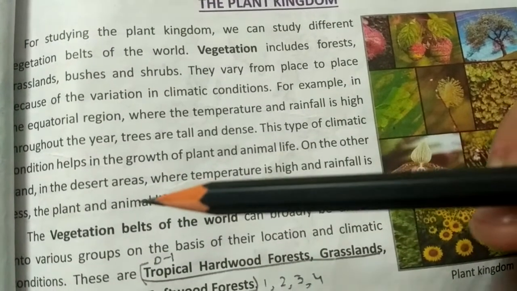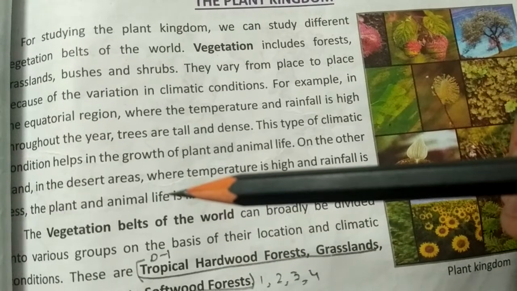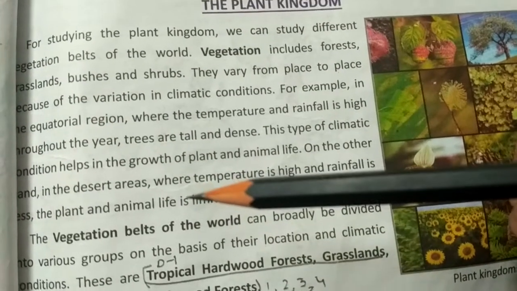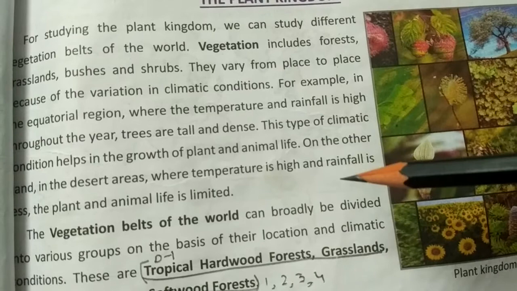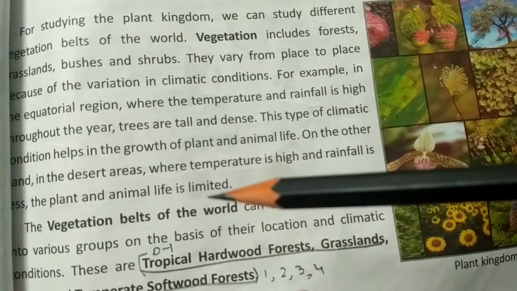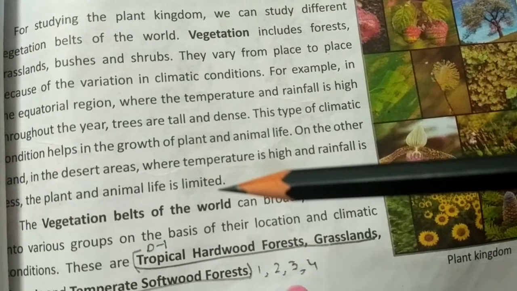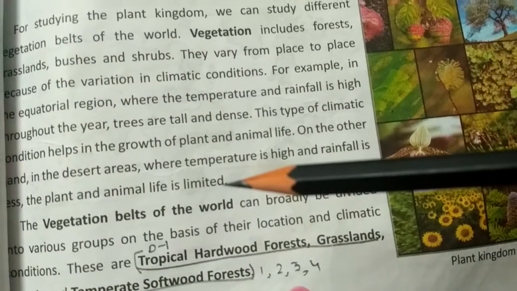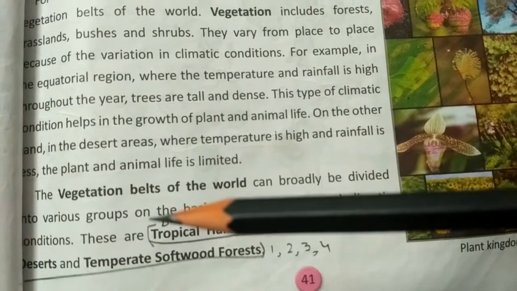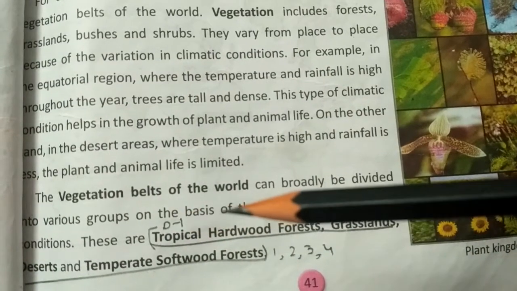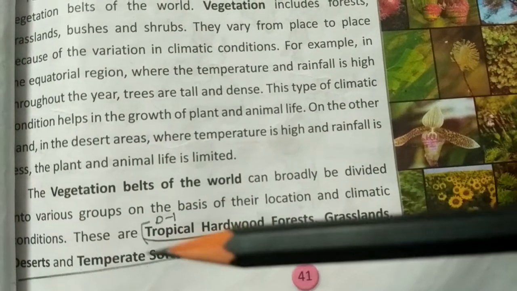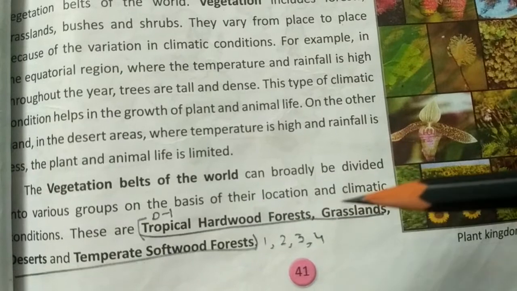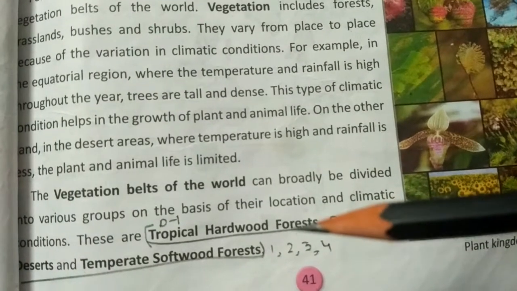On the other hand, in the desert areas where there is scanty rainfall and the temperature is quite high, the plant and animal life is limited just because of the shortage of water and high temperature throughout the year. Next, the vegetation belts of the world can broadly be divided into various groups on the basis of their location and climatic conditions.